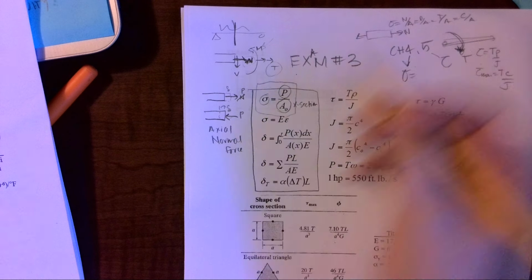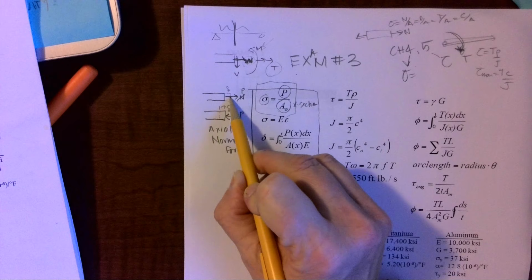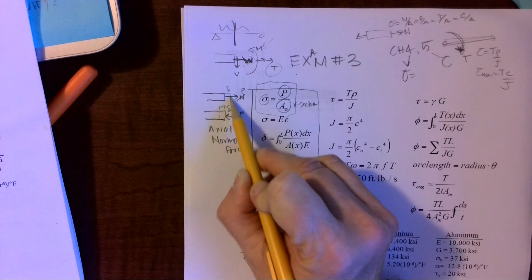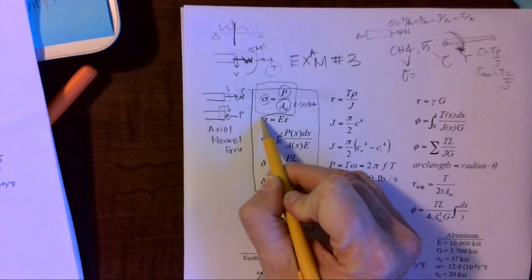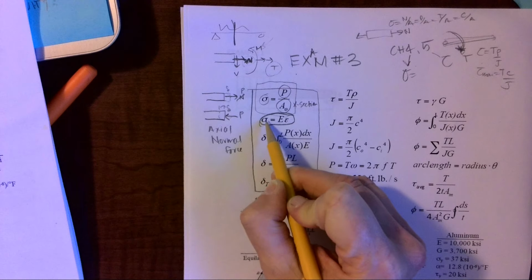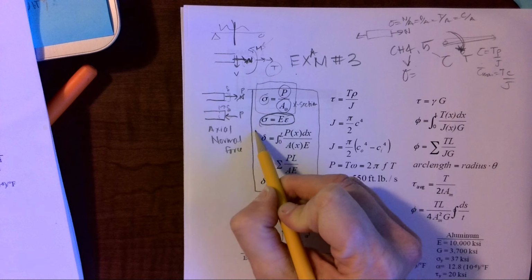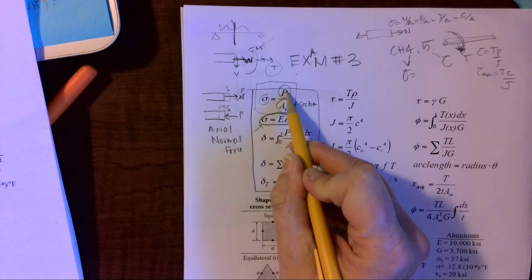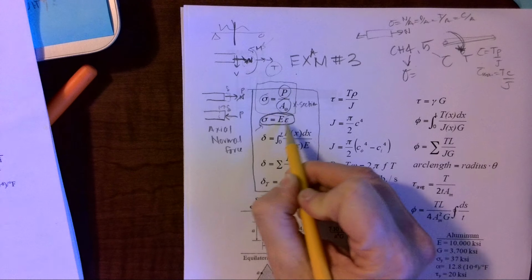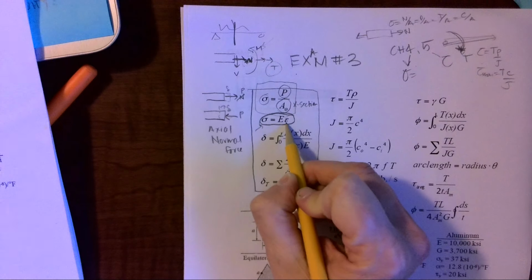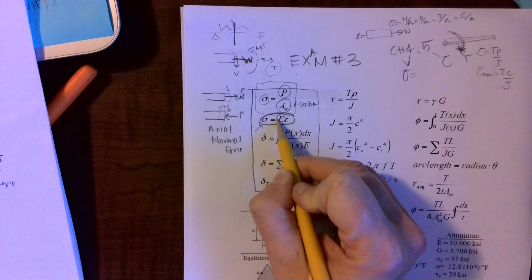Now, when I pull on a rubber band, I do see that I have deformation. So we are going from normal stress, which is just P over A. This is a function of the load that's being applied and the area. And we know that we're going to have some strain, some deformation, and that is a function of our modulus of elasticity.